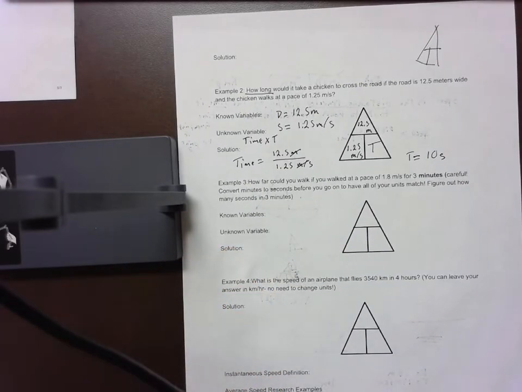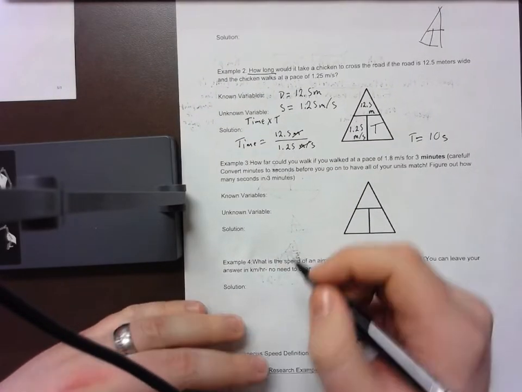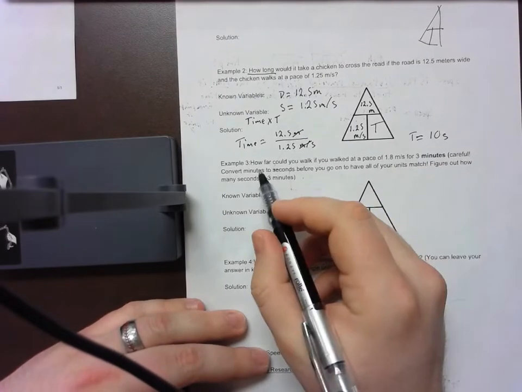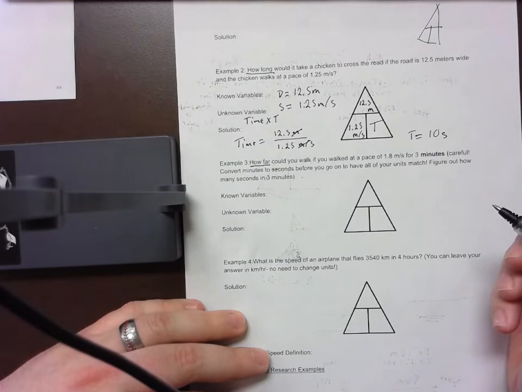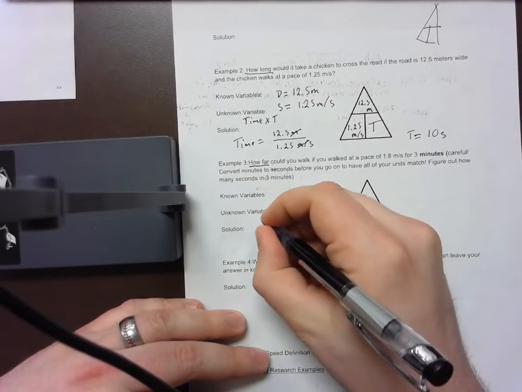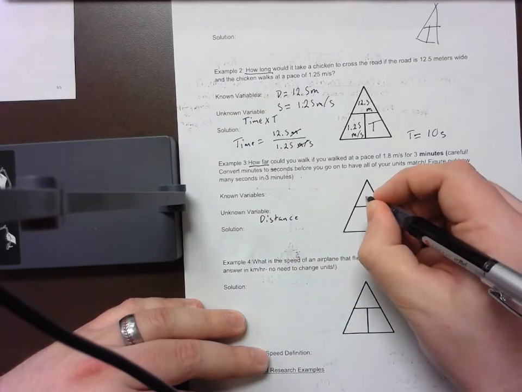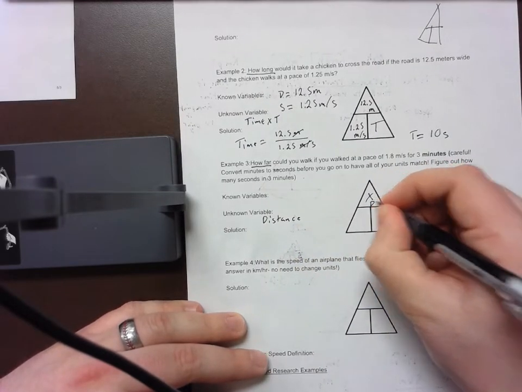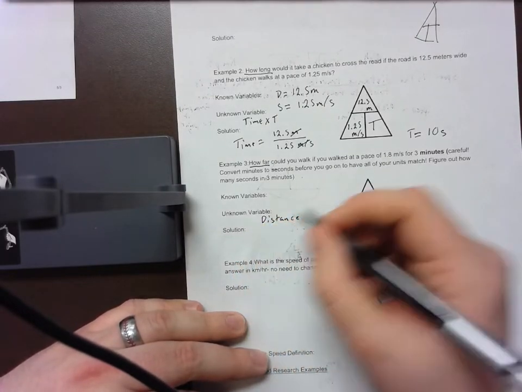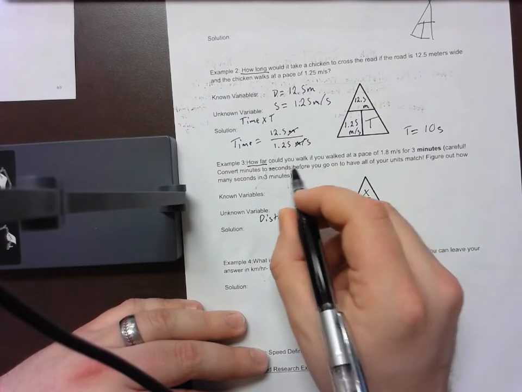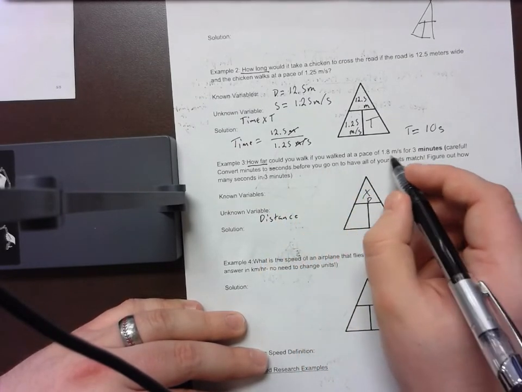Alright, so we now have 2 more examples. Let's go ahead and go with what we have. So how far tells you the thing that we're looking for right here. So we are looking for distance. So that means our x or our d or whatever you want to call it is what we're actually looking for. So now we have to figure out the rest of it. So how far could you walk if you walked at a pace of 1.8 meters per second?